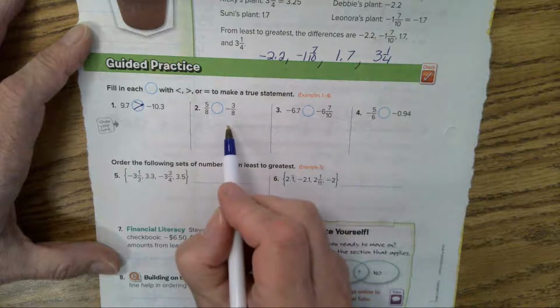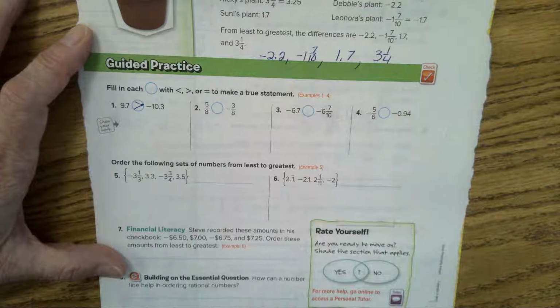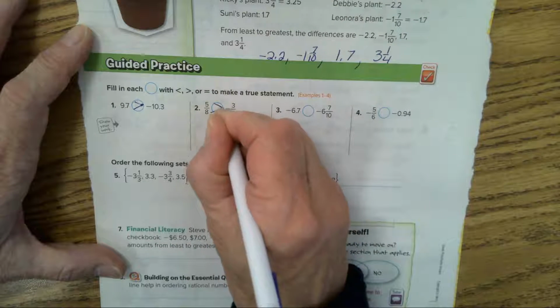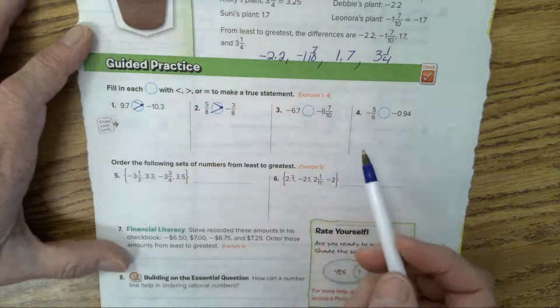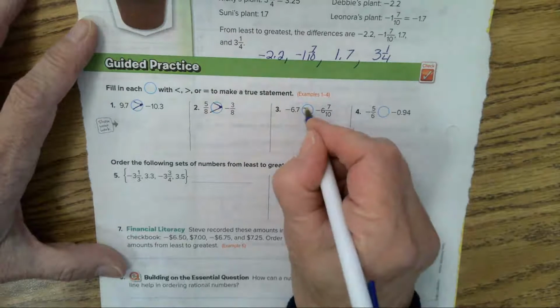Okay, which one gets the little point? I can't believe these are so easy. Negative 3/8 gets the little point. Nice job. Which one? Oh, what is this one? They're equal to. Yes, very good.